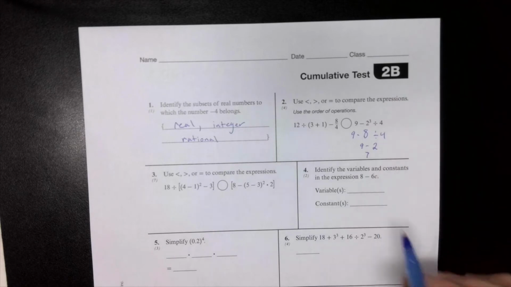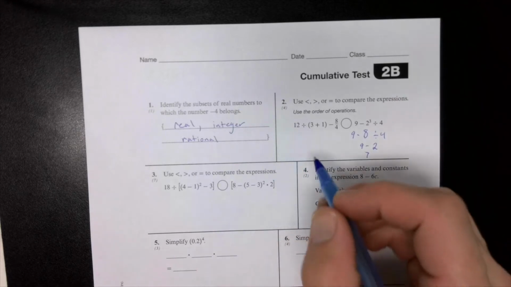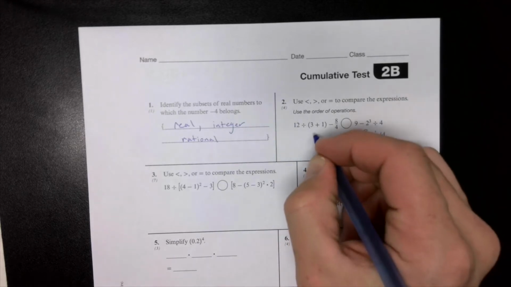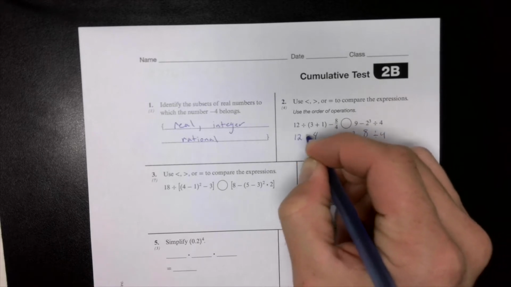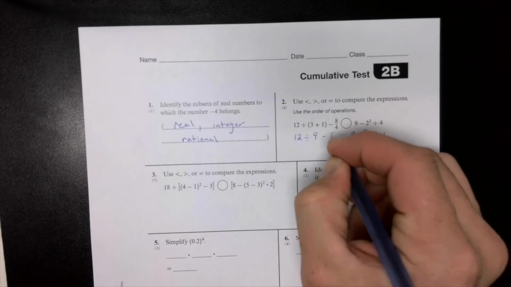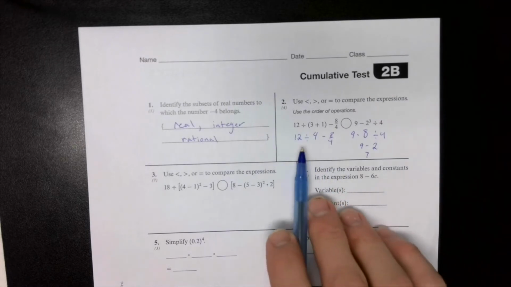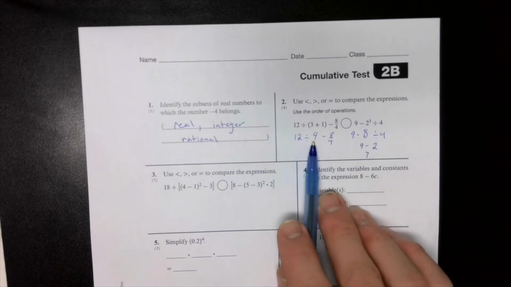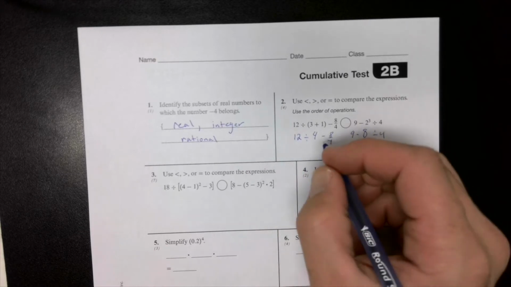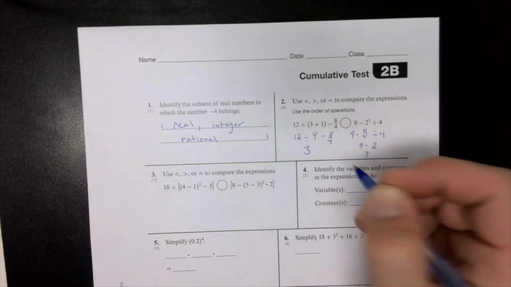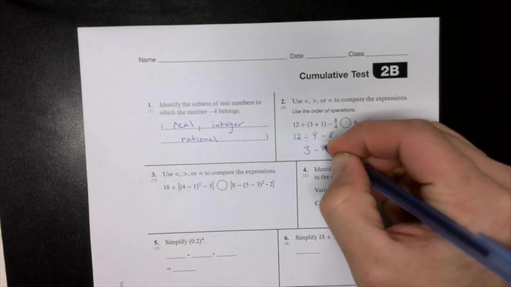On the left-hand side, I don't have any exponents, but I do have parentheses that I need to solve, so this would be 3 plus 1. 3 plus 1 is 4, and I would have 12 divided by 4 minus 8 fourths written out as my next step. Now order of operations is something to divide before subtracting, so 12 divided by 4. 12 divided by 4 is going to give me 3, and now I've got minus 8 fourths.